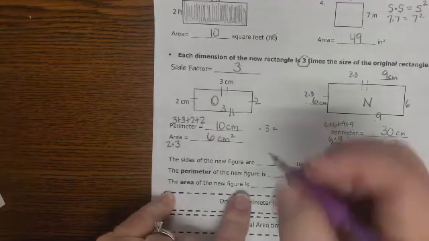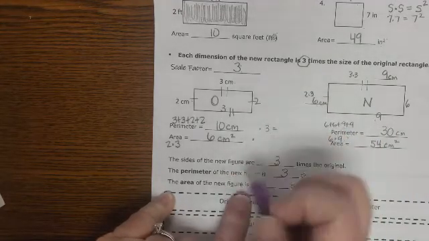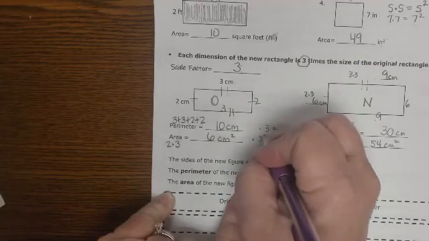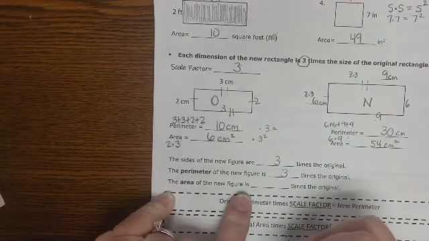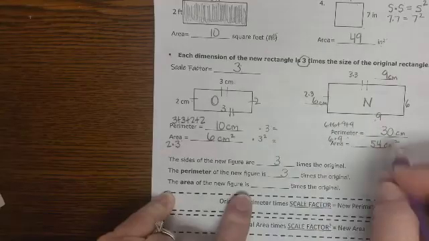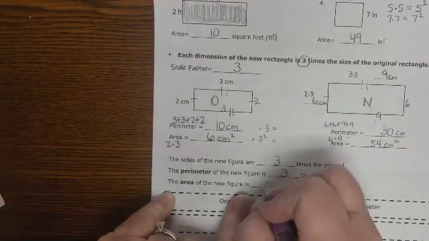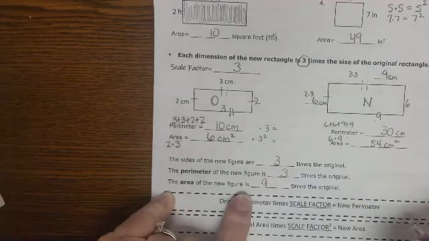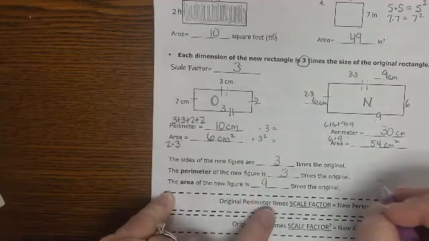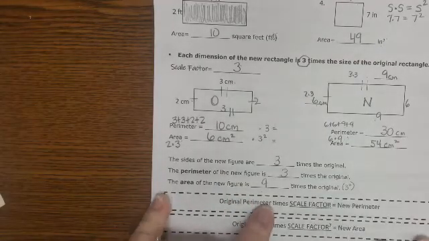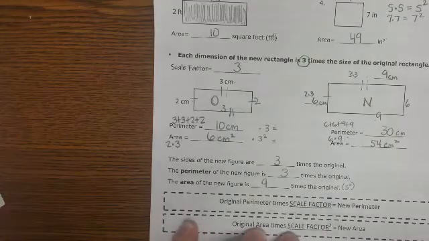So now if you take the original area and you multiply it times 3 squared, because you're in the second dimension, you get the new area. So it is 9 times the original, or 3 squared times the original, okay? Because 3 squared is equal to 9.